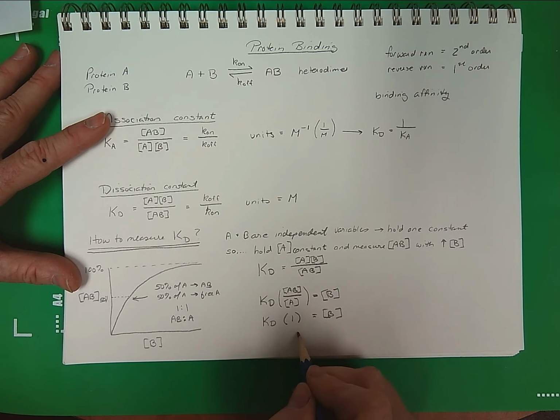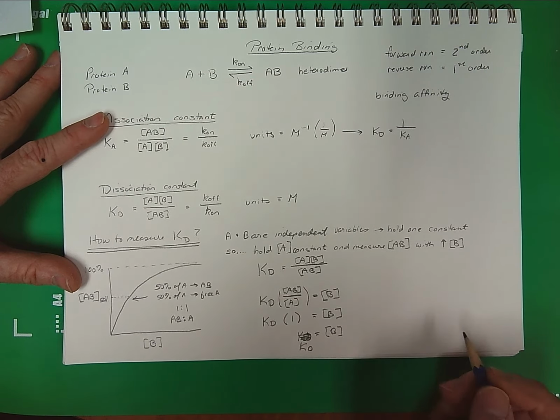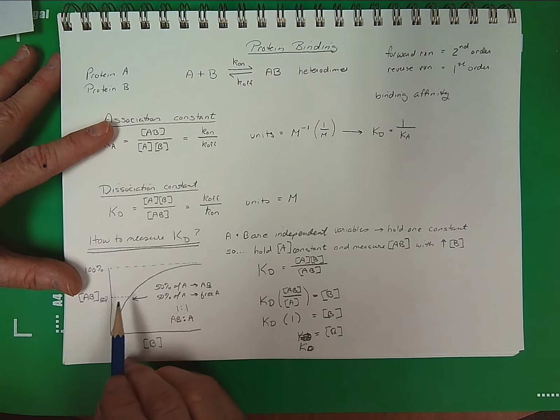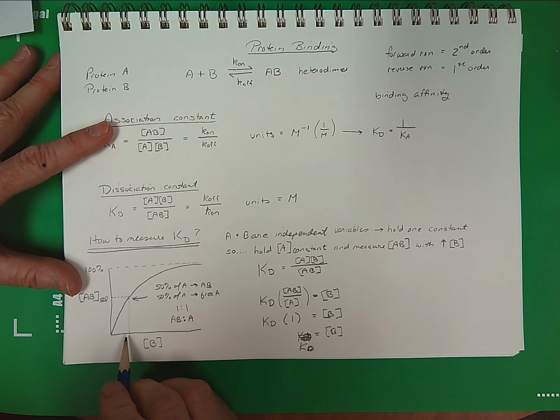So therefore, Kd equals the concentration of B. So by definition, at the 50% point, where we have half of the AB complex formed, if we drop a line down here to this concentration of B that permits this association, we have the dissociation constant.